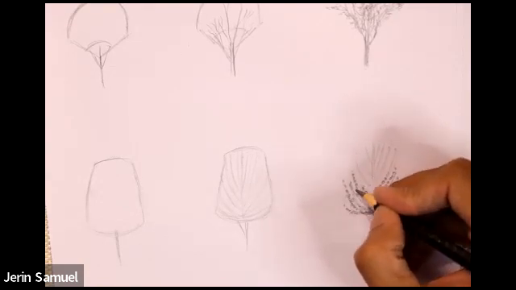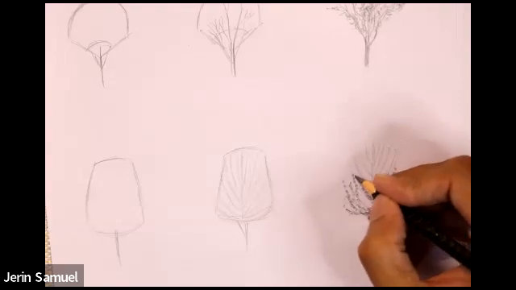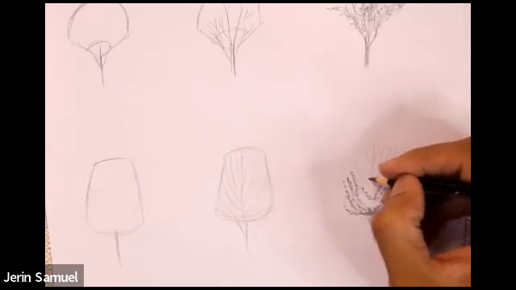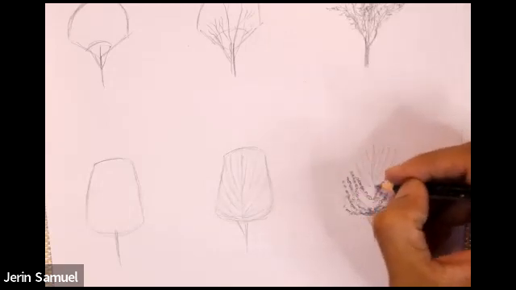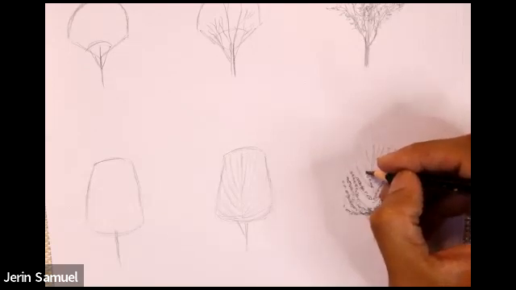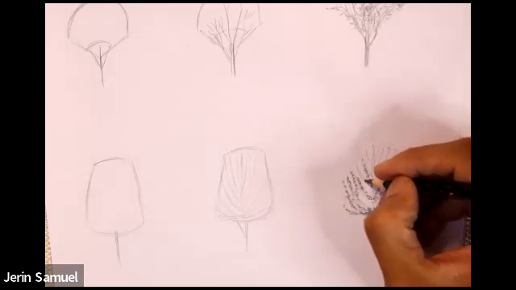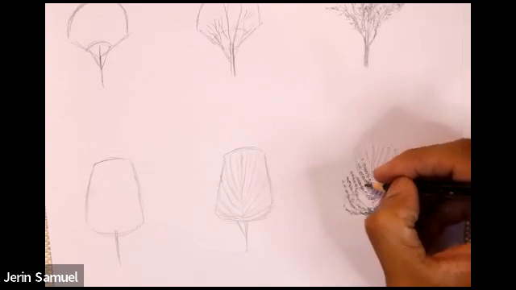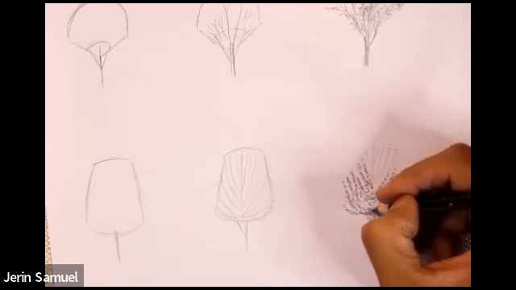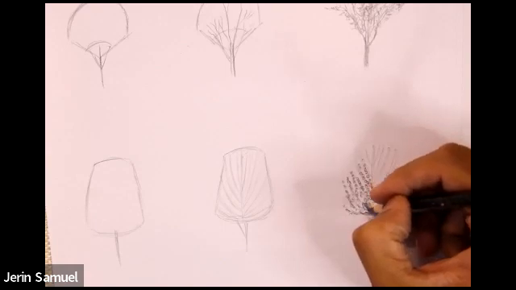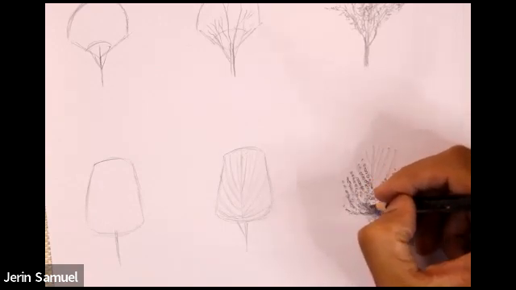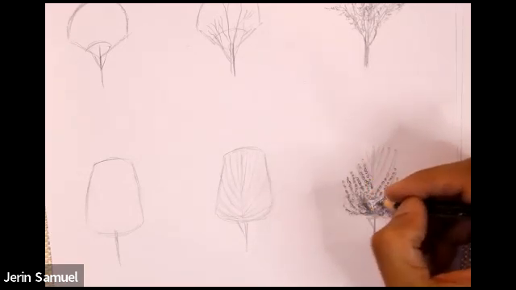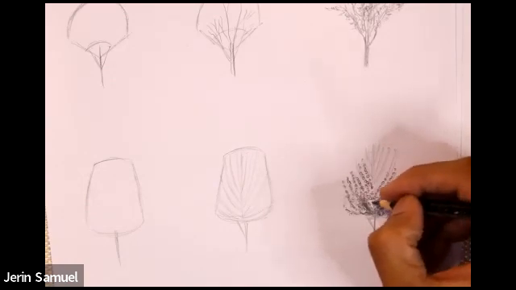So these leaves should be coming irregularly, but all these leaves are going upwards. You can keep the direction of the leaf the same. In between you can add some black shading, just to show shadows in between these leaves.